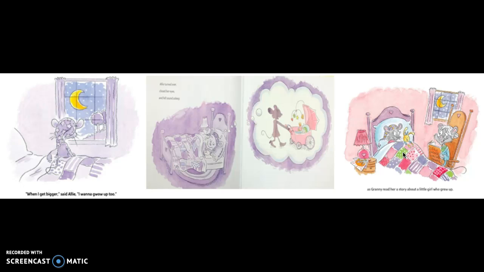Okay, now it's your job to take these pictures and put them in order. What happened in the beginning, the middle, and the end. When you're done, you may take a picture on Seesaw or a video on Seesaw telling your teacher what happened in the story.